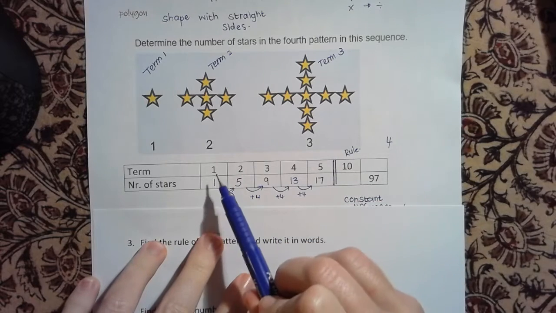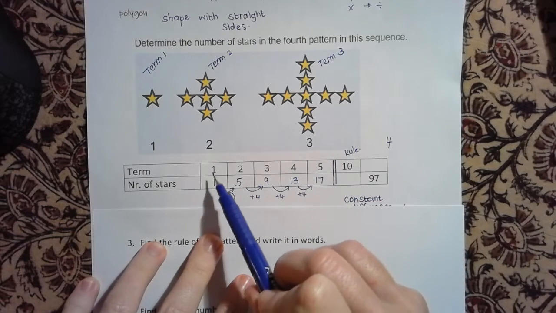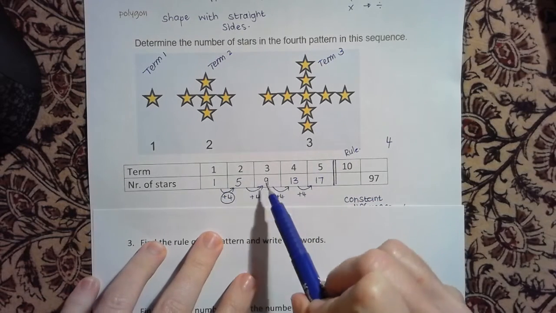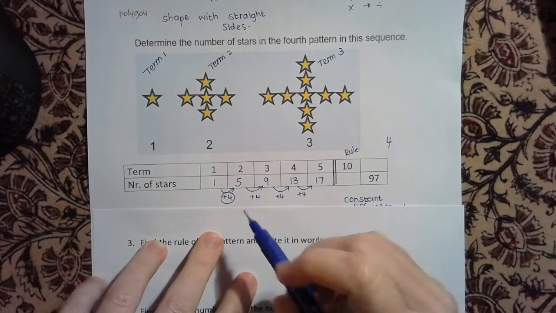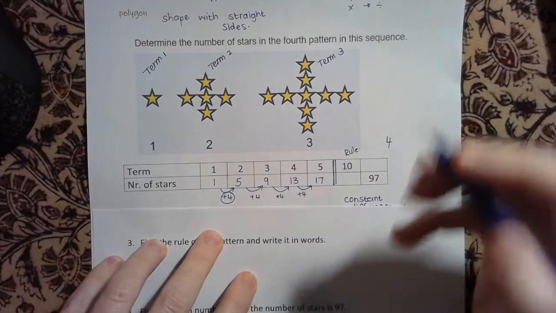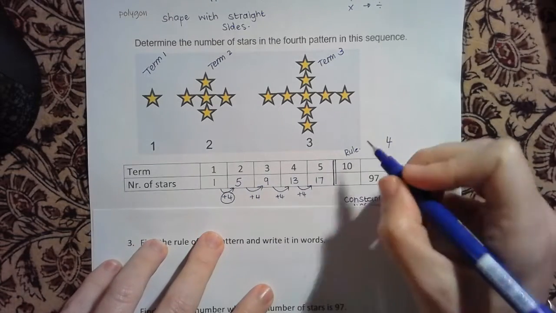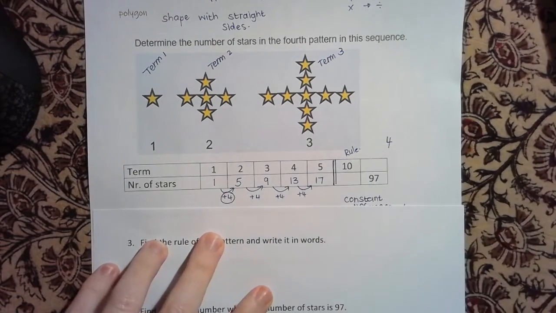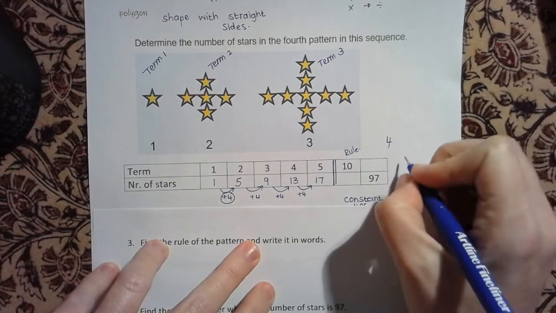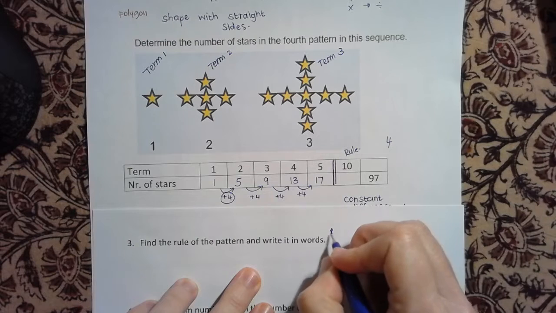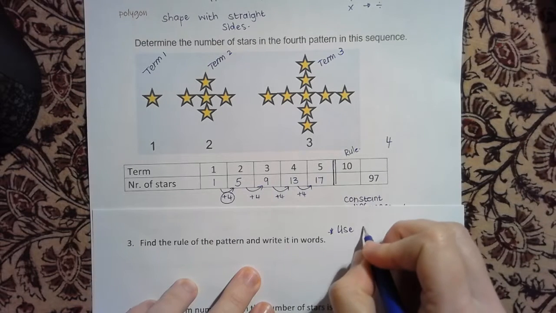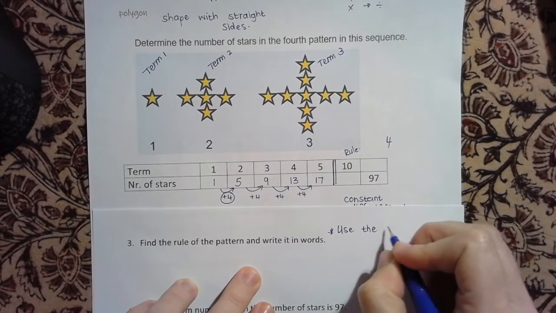So what you do is you need to compare 1, and then below it is 1, 2, and then 5, 3, 9, 4, 13, and 5, 17. Now what will help us to find the missing numbers is to get the rule, and to find the rule is use the constant difference. So I'm going to write it here as a note to you. Use the constant difference.